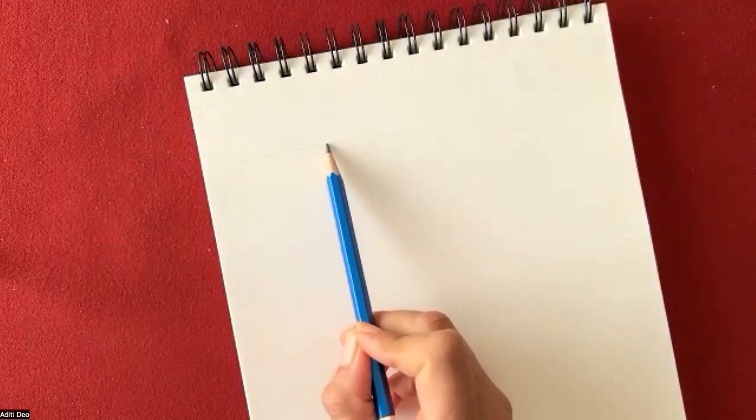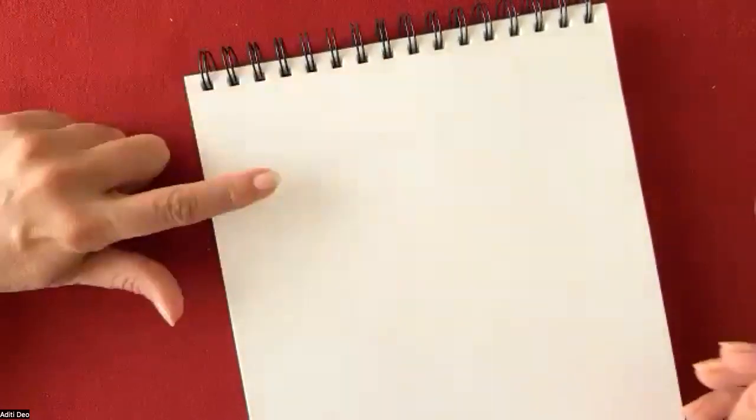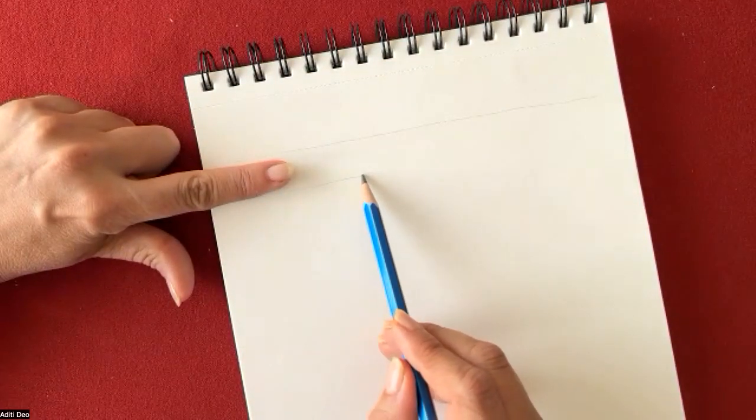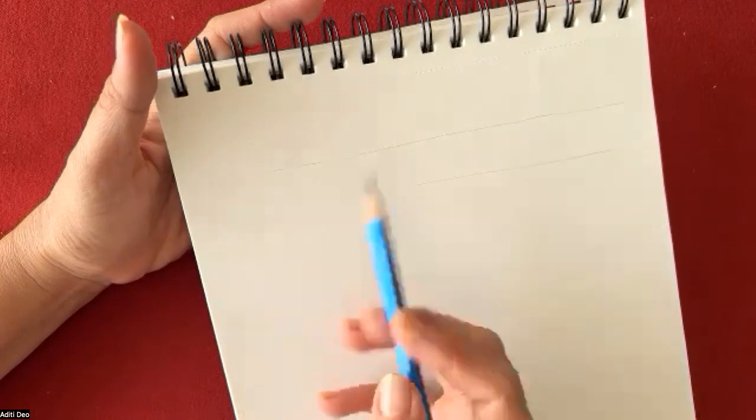You hold the book vertical and start off with just making a line on top. This is the capital line, and maybe one finger lower, just so that we have some consistent proportion. This will be our baseline. We don't really need to make an X height or an ascender one.